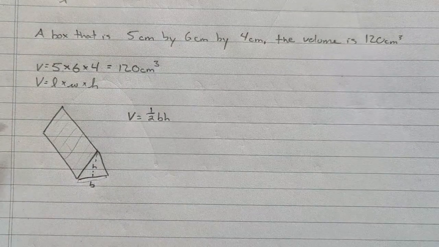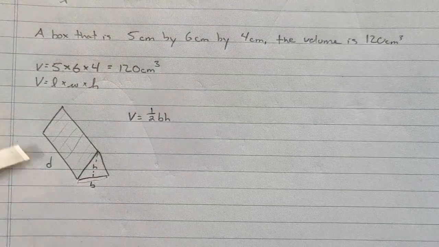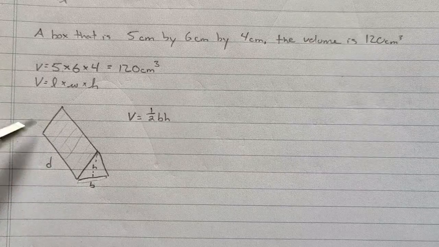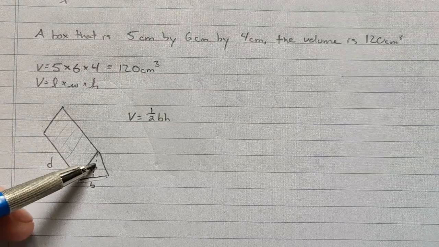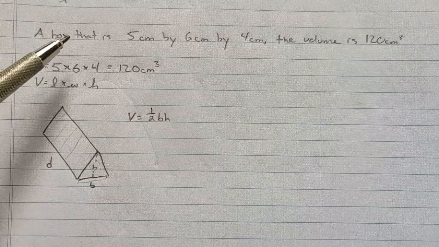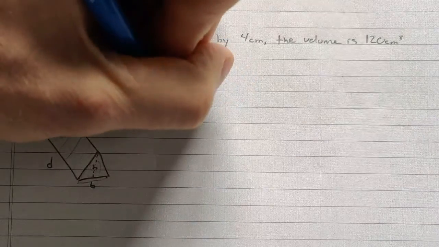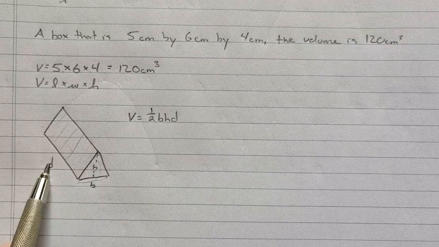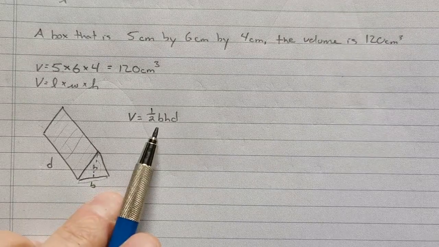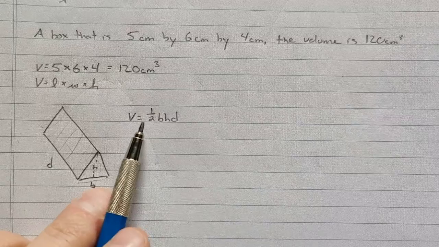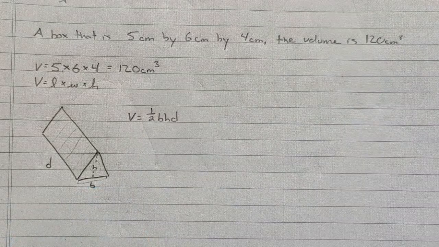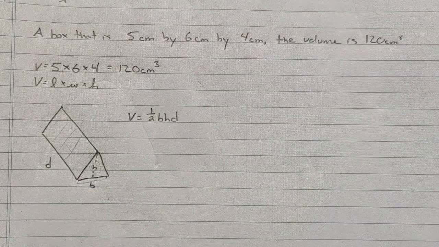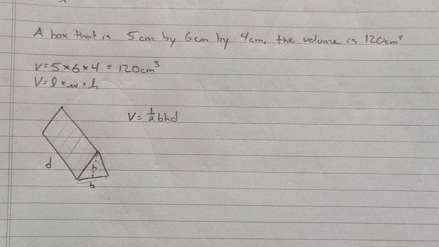And then I usually use the word depth for the length here. But we could use length. We just generally don't want to mix it up with height. So we use depth. But as long as, again, we're multiplying 1, 2, 3 measurements. The difference here between the rectangular base prism and this one is that we just have a 1/2 because we're calculating the area of the triangle at first.